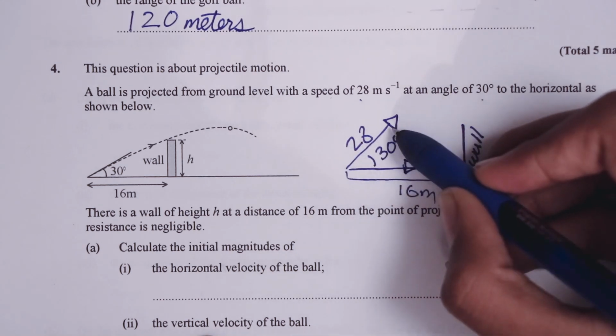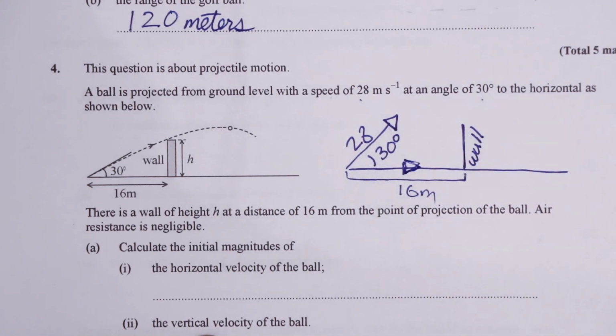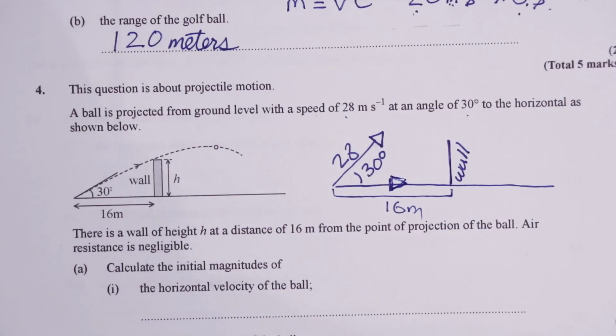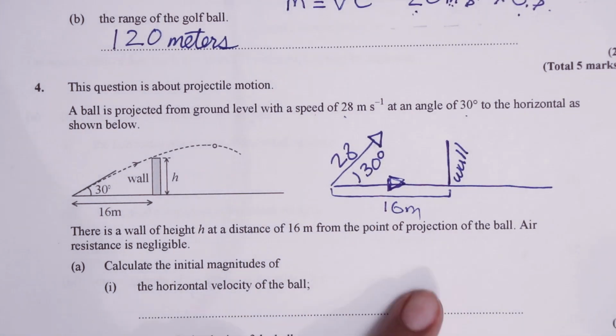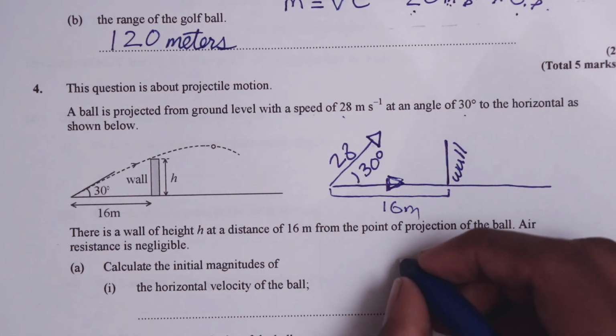We have this, where we're trying to find this. Now, if you think about it, in our first problem, we used SOHCAHTOA, because this is a triangle, right? So let's draw another triangle down here.